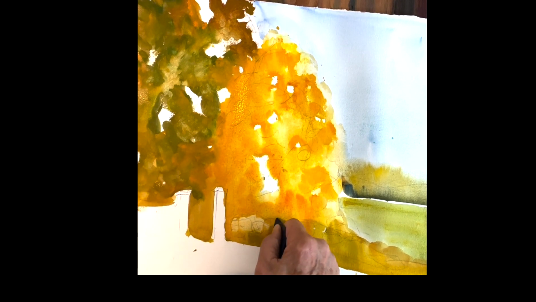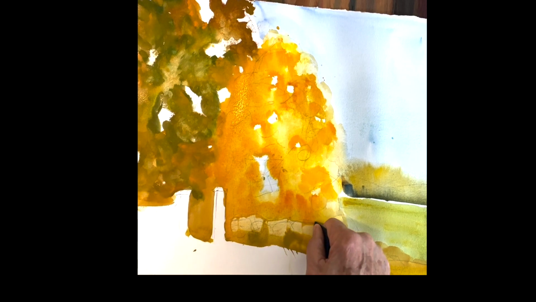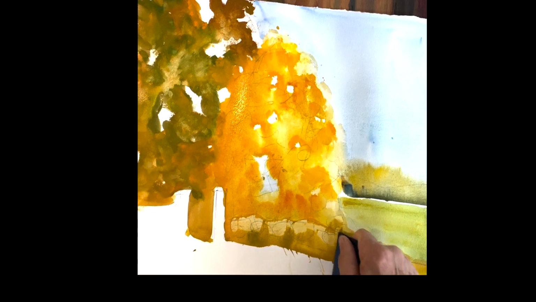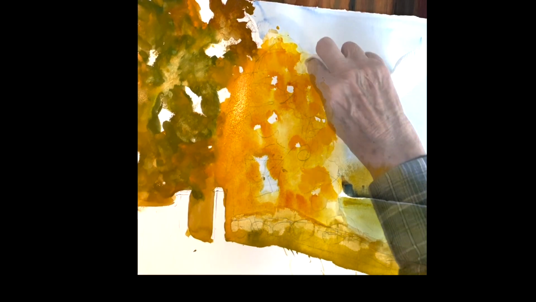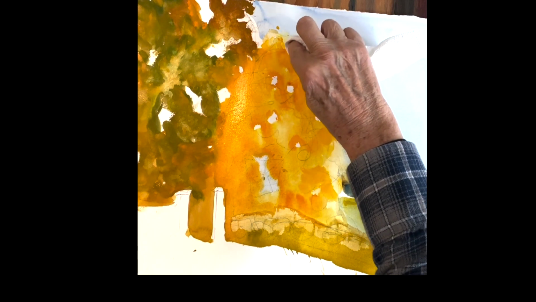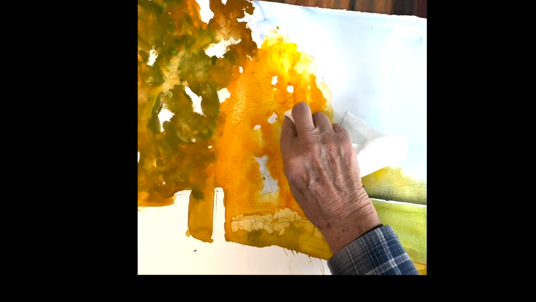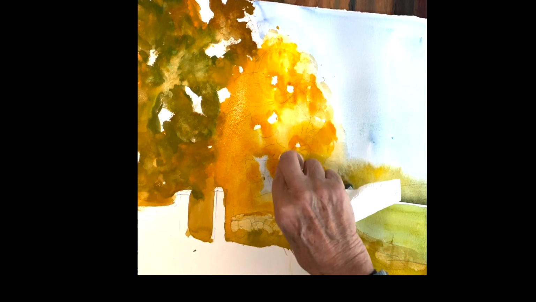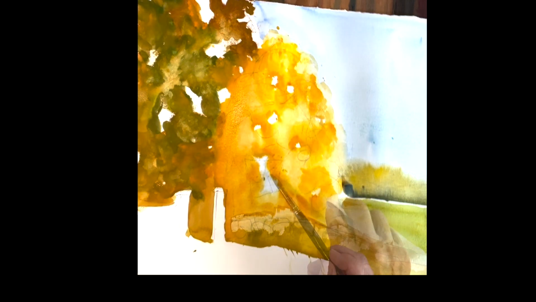I've just taken a credit card and I'm scratching out some rocks here. Just squeegee it out, just push the paint aside. Don't dig into your paper here. All right, I'm going back in with the towel as it sets up. It's holding on to the paint and it's running less and less.